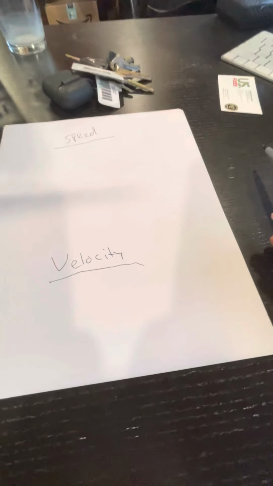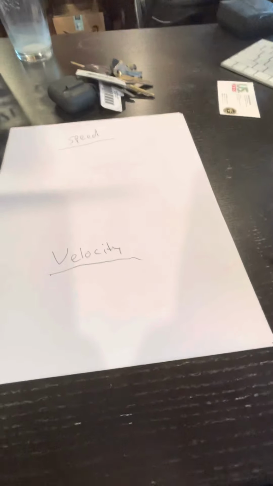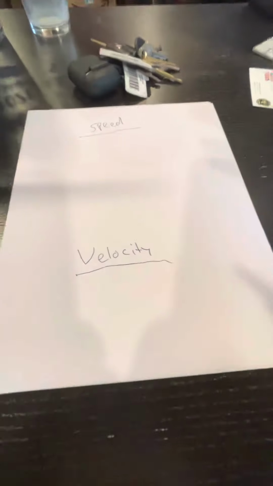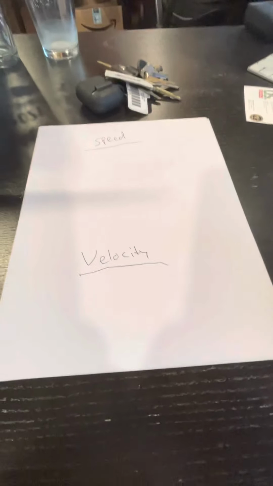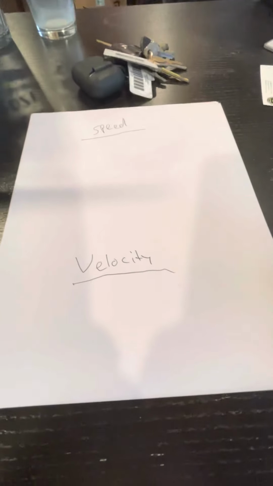Another example is speed and velocity. A lot of people that I've come across in life think that it's the same thing, right? And that's okay, right? Why? I mean, there's so many words in the English language. It's not like everybody needs to know the exact definition of every word, right? I think it's impossible. There's nobody in this world that could possibly do that.